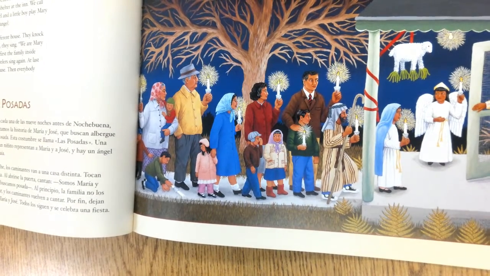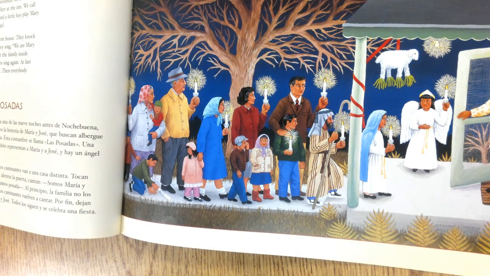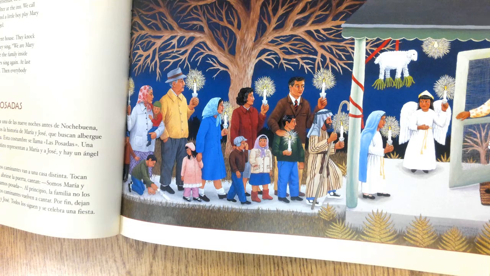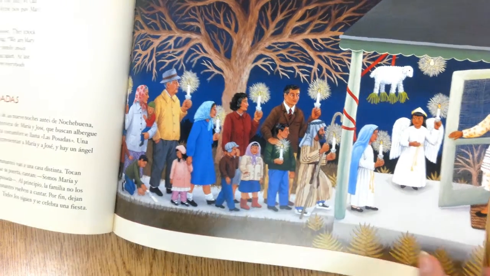I see more than just one family participating in Los Posadas. This illustration helps me see that Carmen grew up in a Mexican-American community where everyone celebrated together.